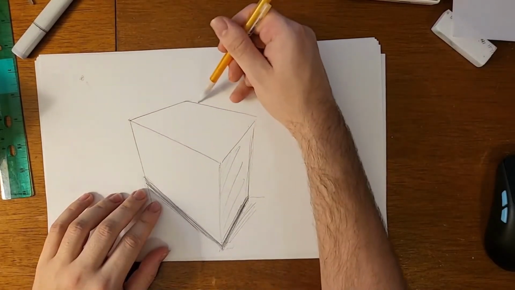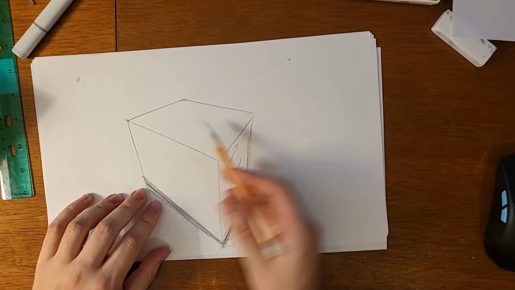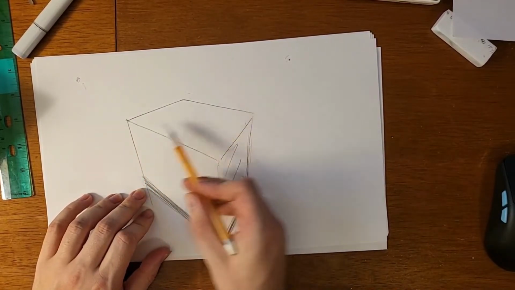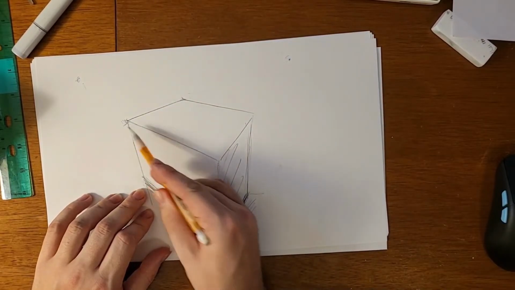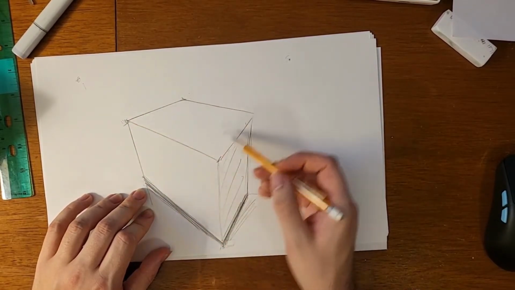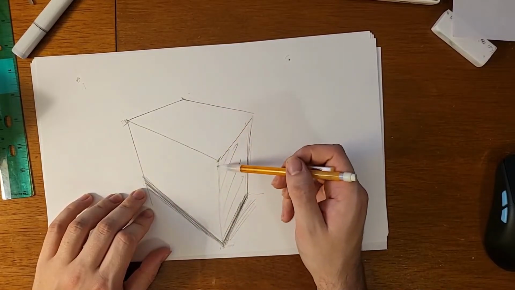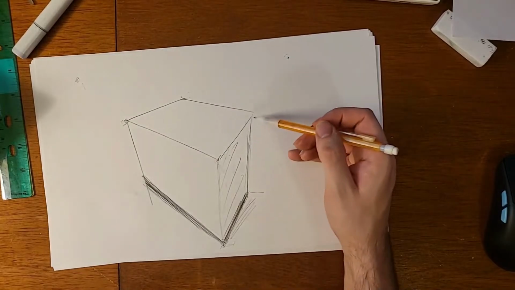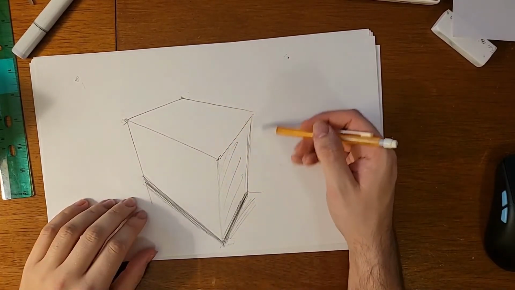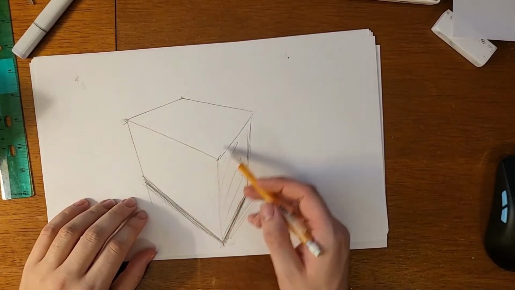You'll notice that this is not a square, not a cube, because this line here and this line here, you can just kind of tell that this is longer. So if you're trying for a cube, you have to be a little more careful.